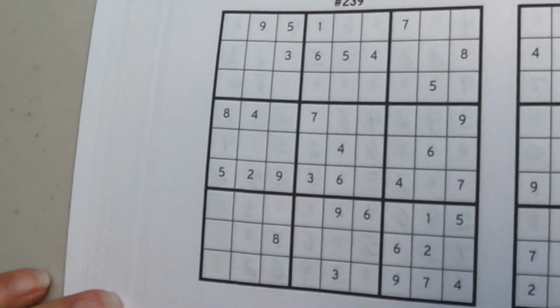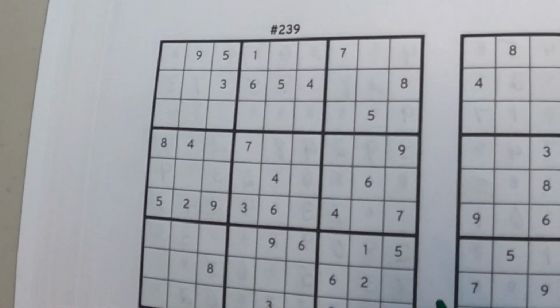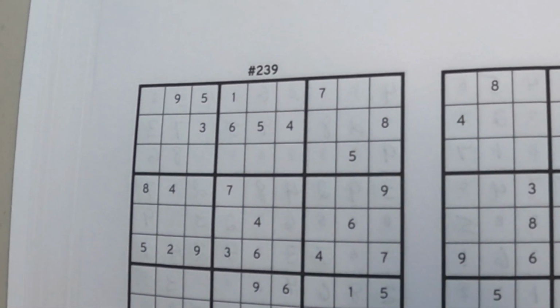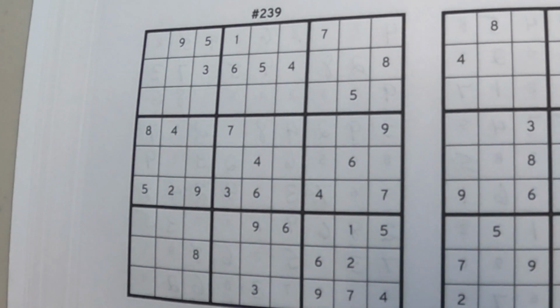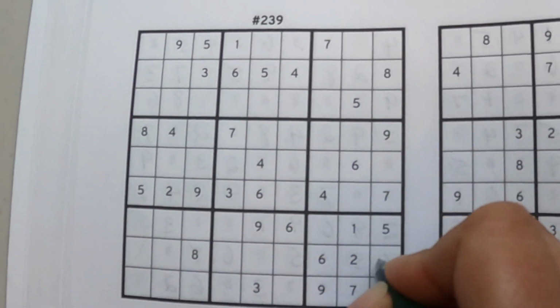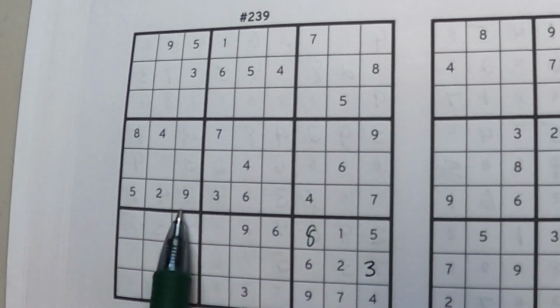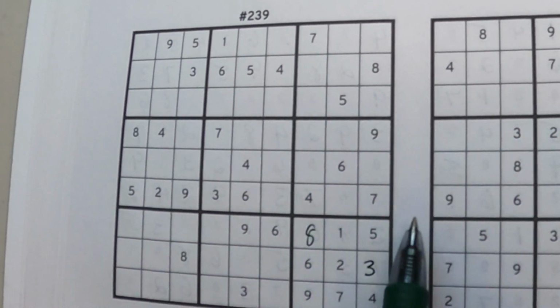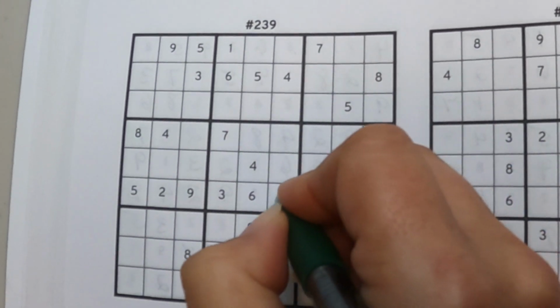Looks like today we're doing number 239. We start with this box here. We're missing 3 and 8. We've got an 8 here, so 3, 8. For this row, we're missing 1 and 8. We've got a 1 here, so 8, 1.